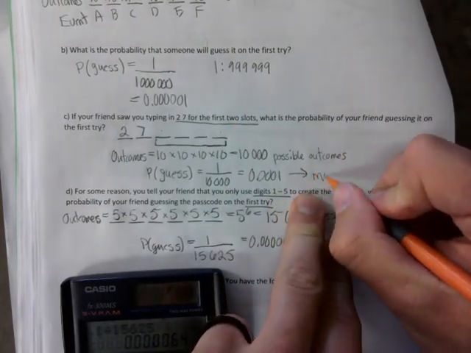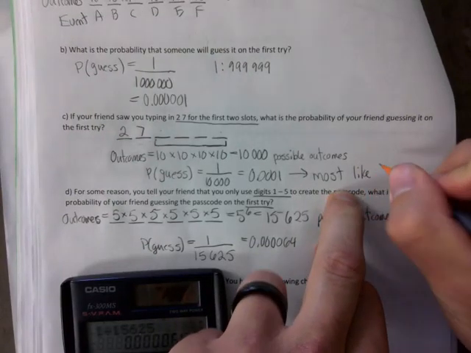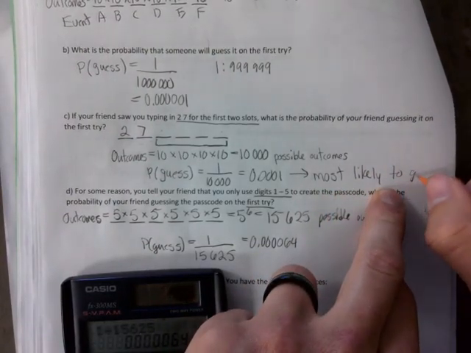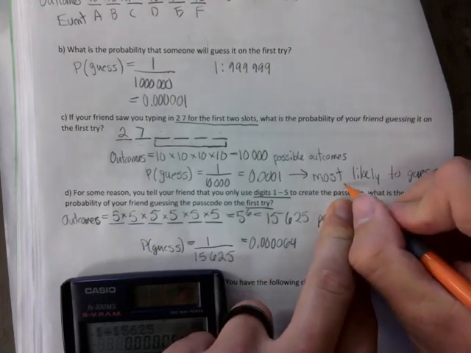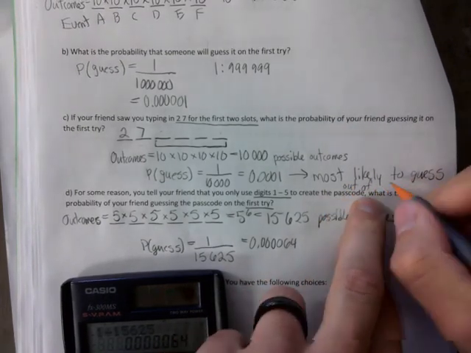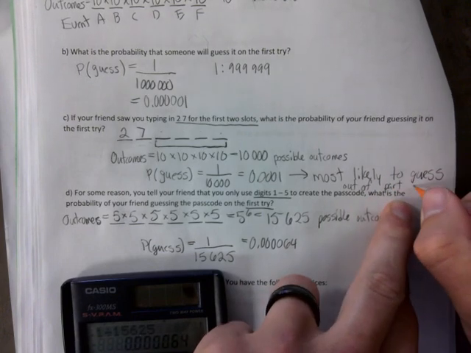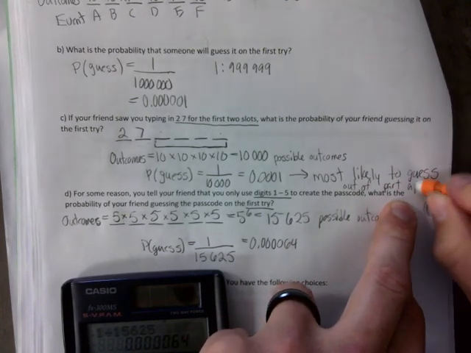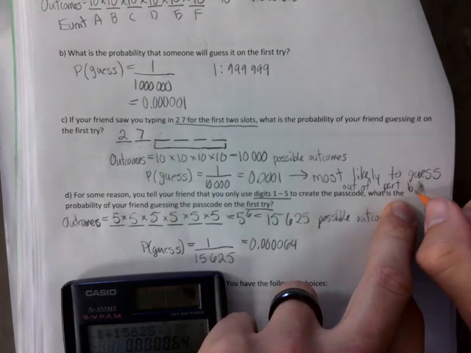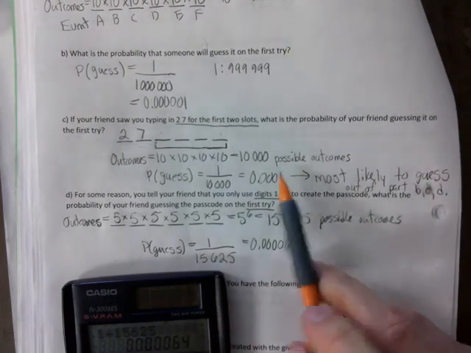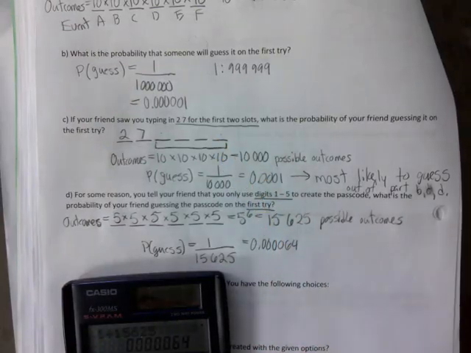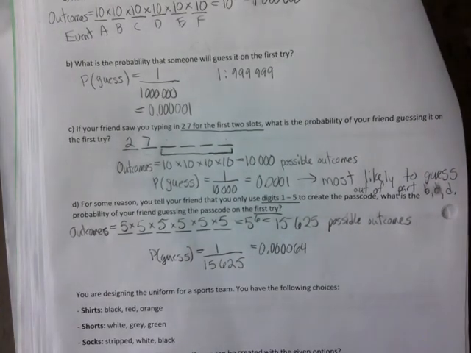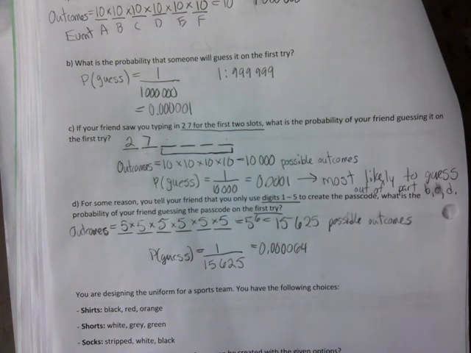So it's the most likely to guess out of part B, C, and D, because it has the highest probability out of the 3 scenarios. Any questions on that one?